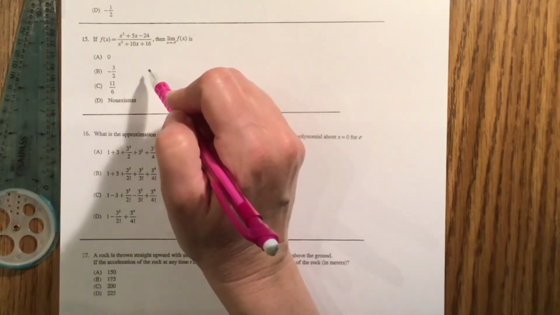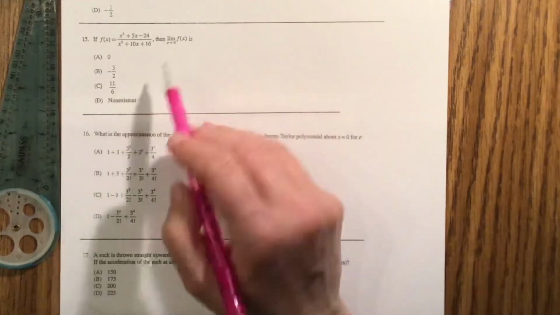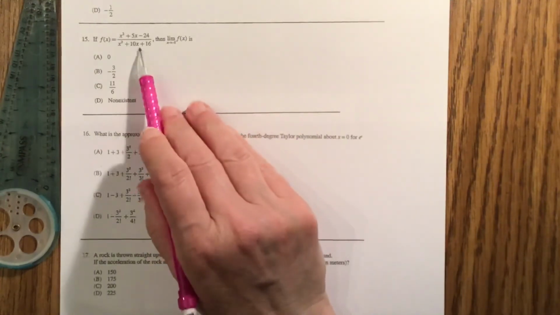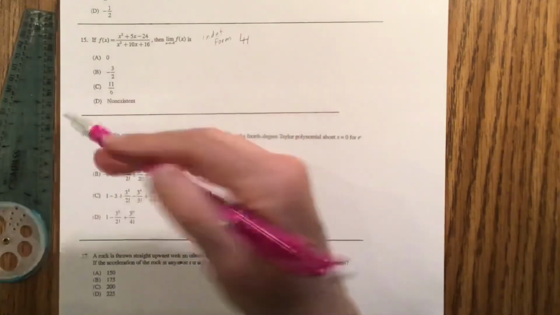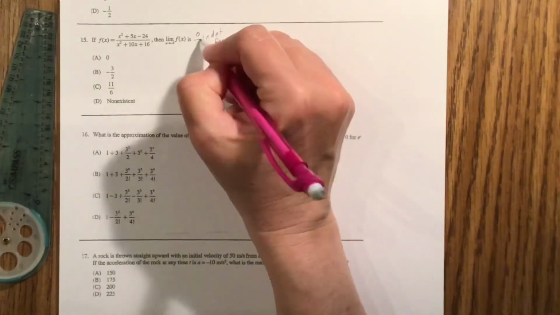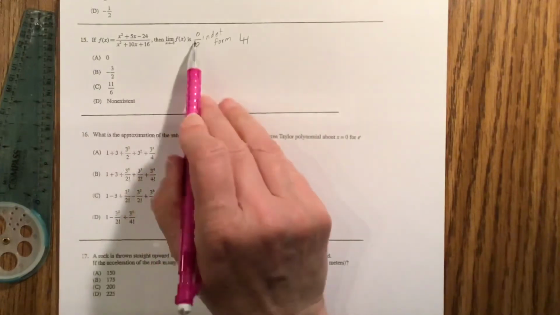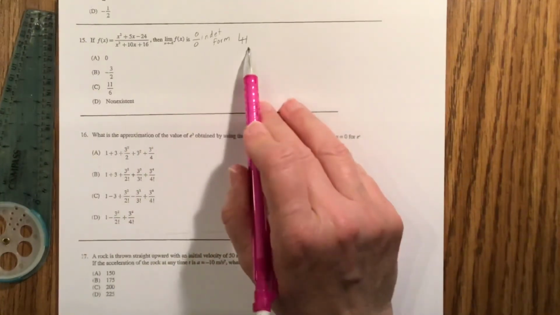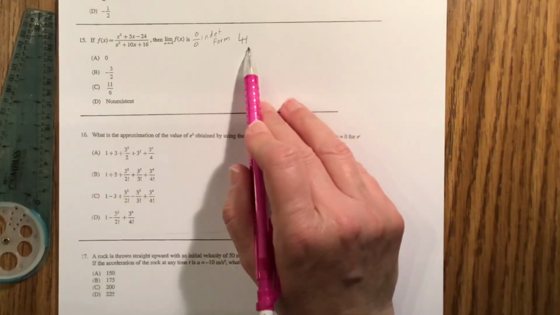Did not have a lot of requests for number 15, but somebody asked me about L'Hopital's rule. So I just want to point out that if you try to evaluate this with x equals -8, you would get 0 over 0. You can write 0 over 0. You just don't want to say that this equals 0 over 0. So you could write 0 over 0 indeterminate form. Let them know you're going to use L'Hopital's in some way.